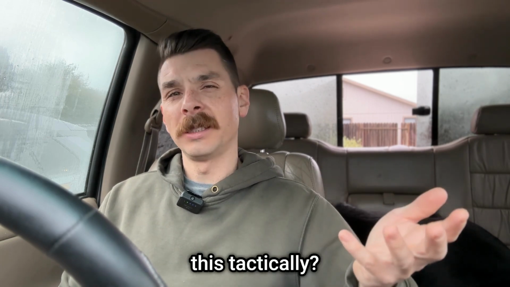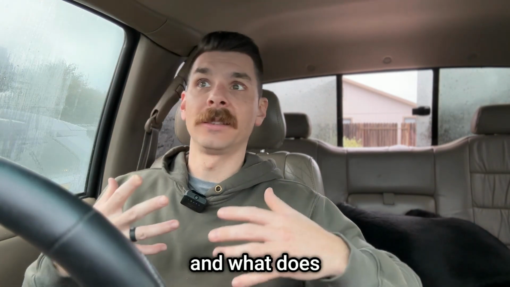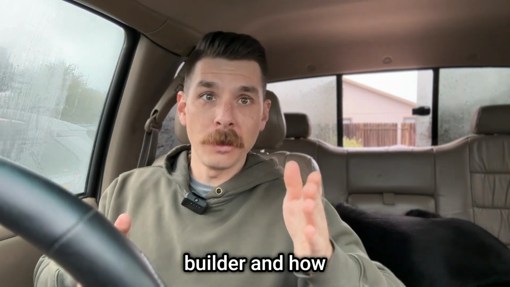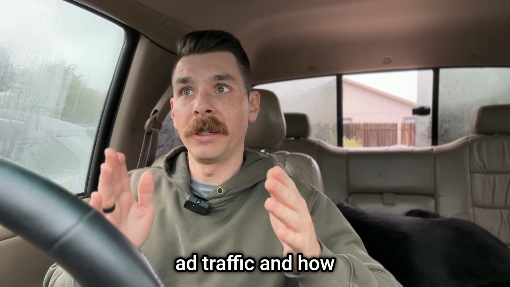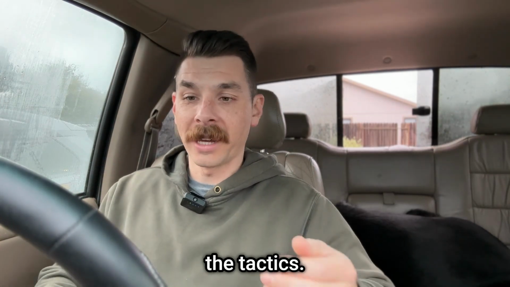There's a lot of moving pieces though. So how do we deal with this tactically? Like how are we actually building out the offers and testing the things? And what does it look like when we're on the page builder? And how do we send the ad traffic? And how long do we test the offers for? All of these are valid questions. Let's talk about the tactics.